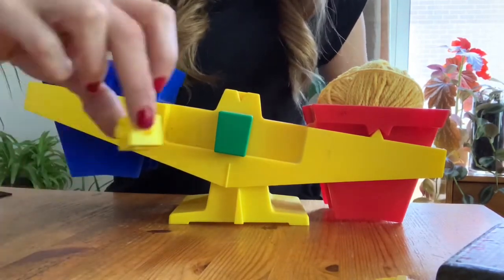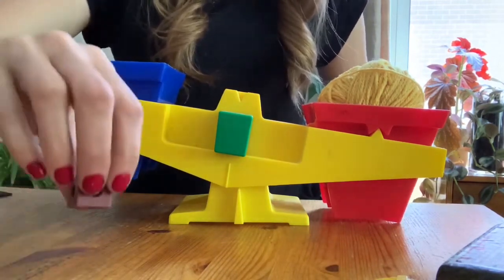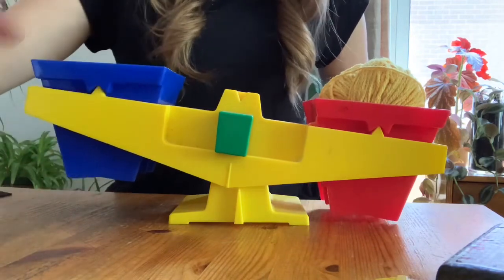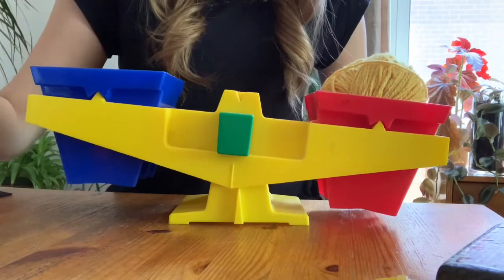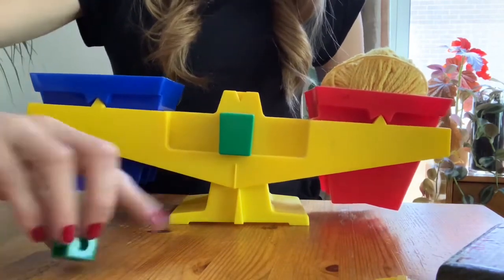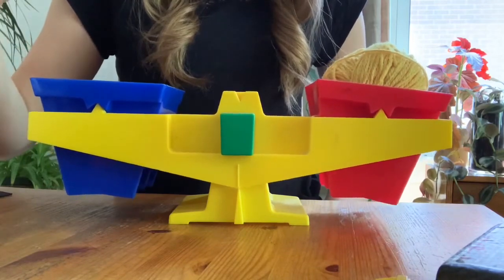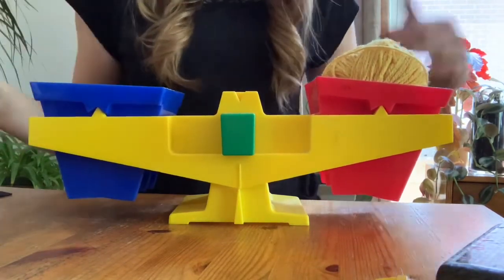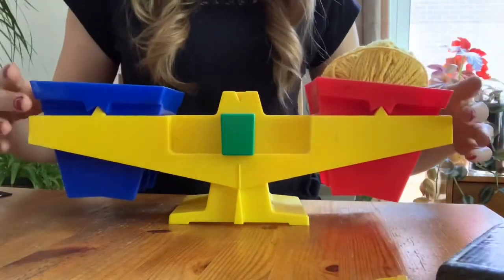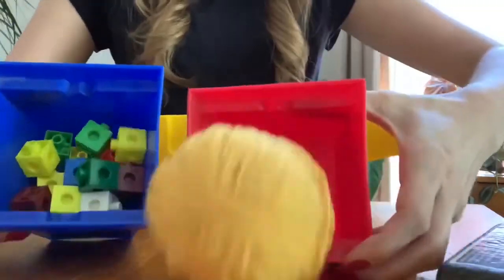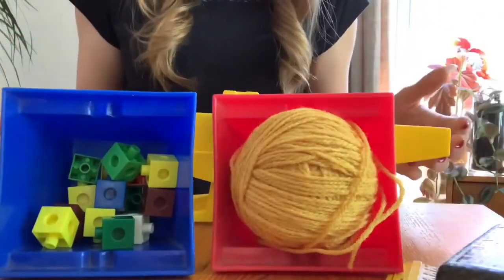My estimate was off. 11, 12, 13, 14, 15, 16, oh, not quite, 17. Wow, there it goes. So even though heavier objects might take a bit longer, we can definitely still balance them out. So the yarn was the same as 17 blocks. The yarn weighs 17 blocks.